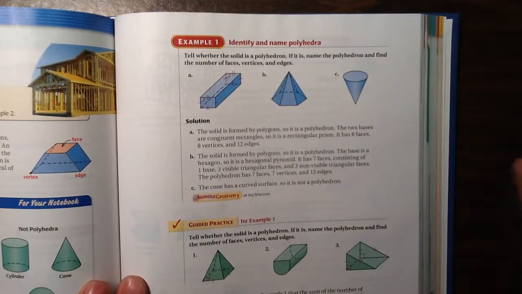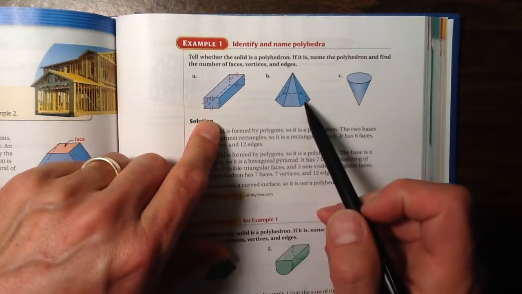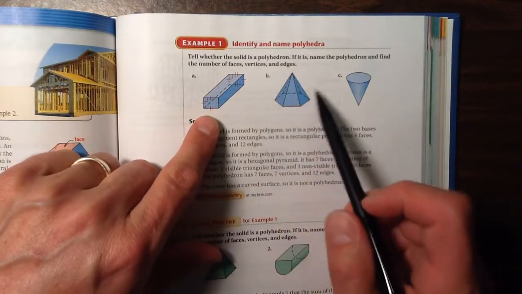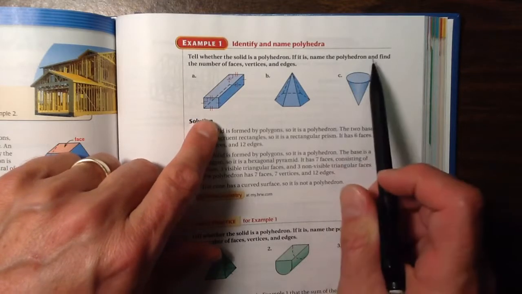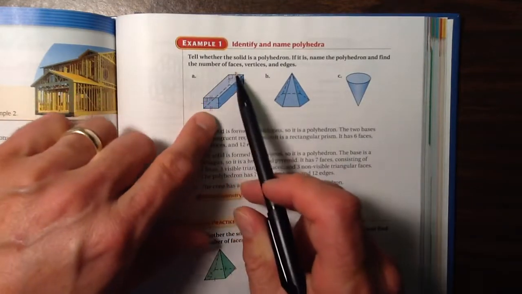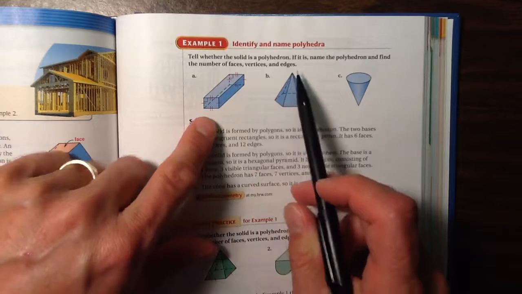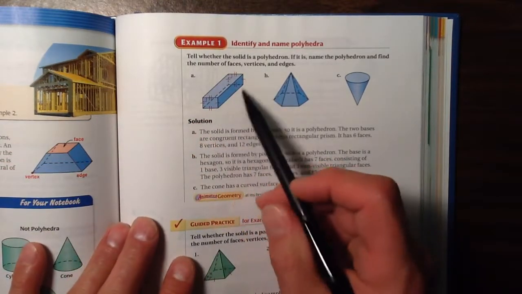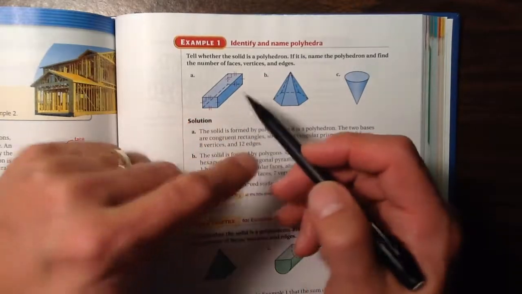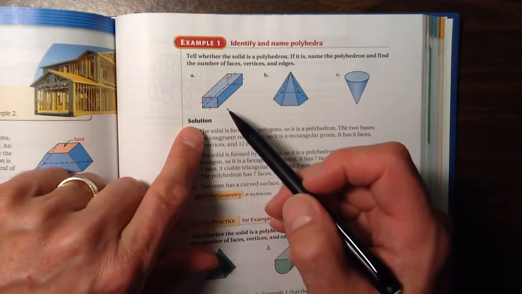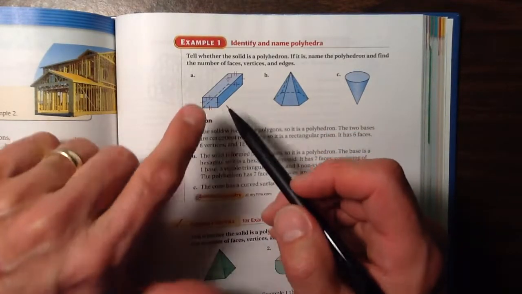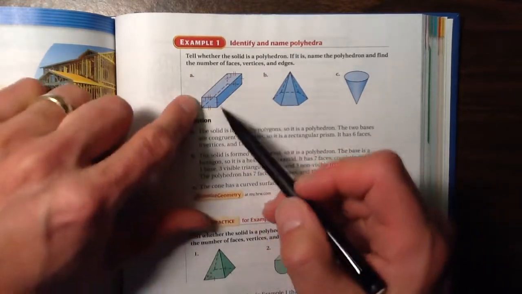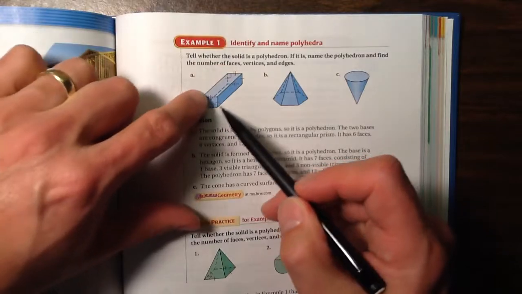Okay, so example number one. They're asking us to tell whether or not the thing is a polyhedron, and then if it is, to name it, and then to find the number of faces, vertices, and edges. So is this a polyhedron? Remember, in order to be a polyhedron, it needs to have two bases, and those bases need to be congruent and parallel. And that is the case here.